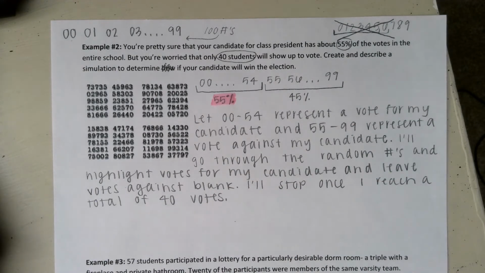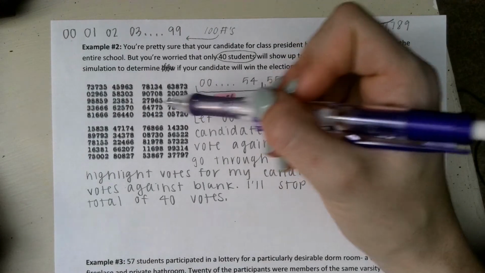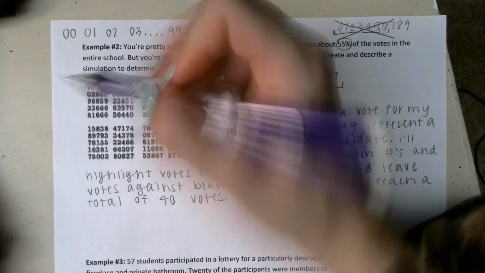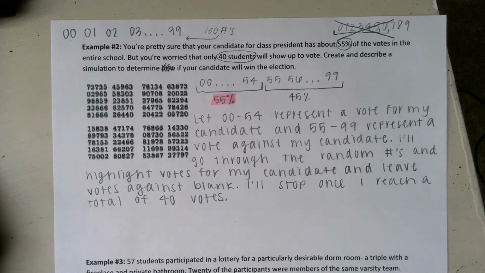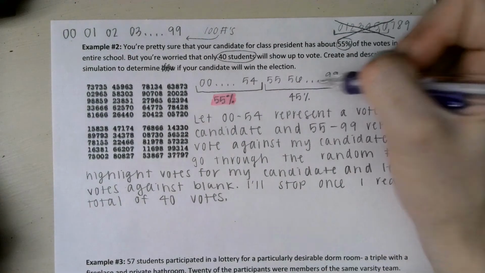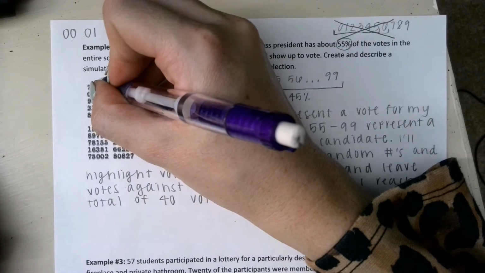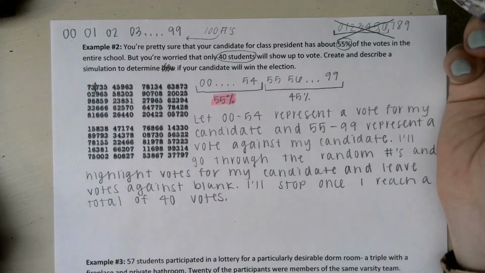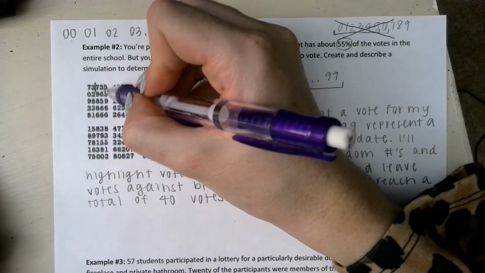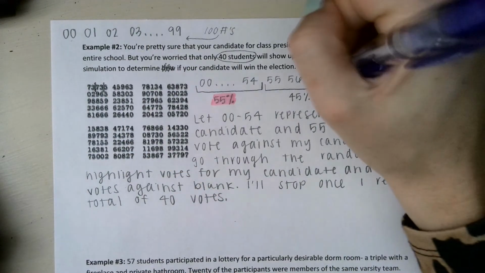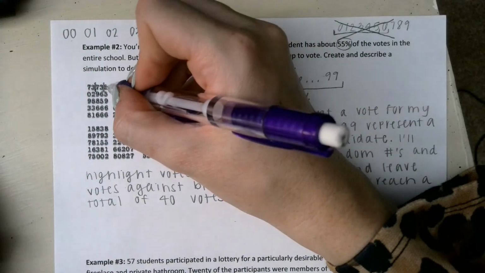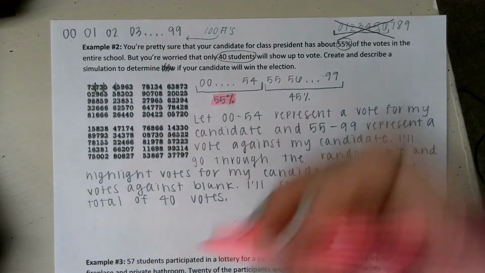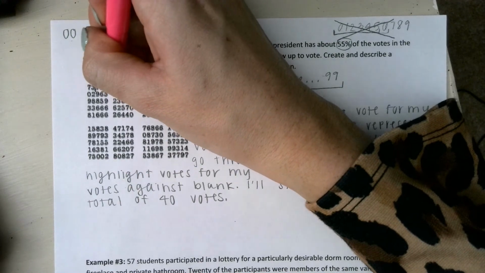Now, when we go to that random number chart here, remember that we are looking for 2-digit numbers. So the first one I see is 73. 73 is a vote against. So I'm not going to mark it. Sometimes it helps if you put kind of a slash there in between. So the next number again is 73. That's a vote against. Next up, I have 54. 54 is a vote for my person. There's our first vote. So we've got one.